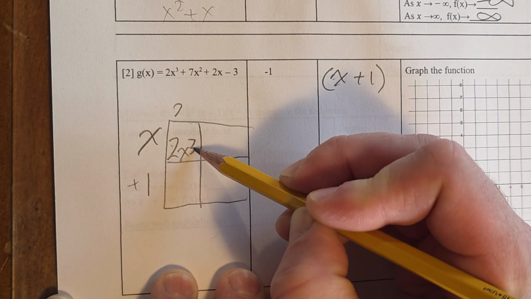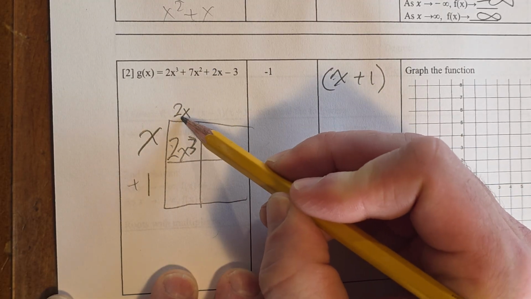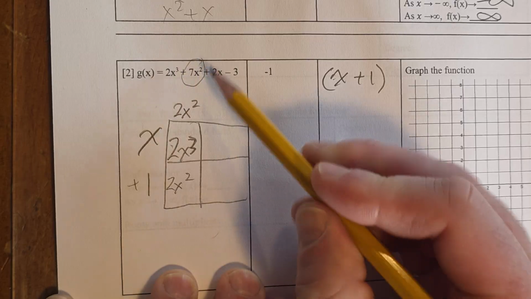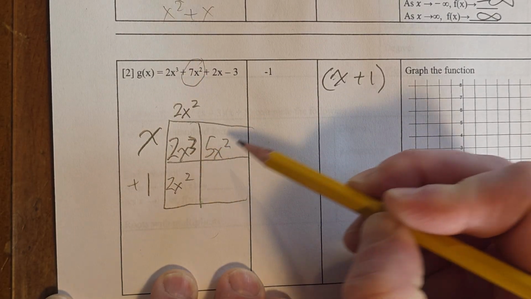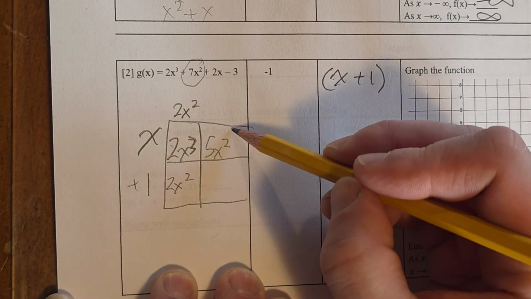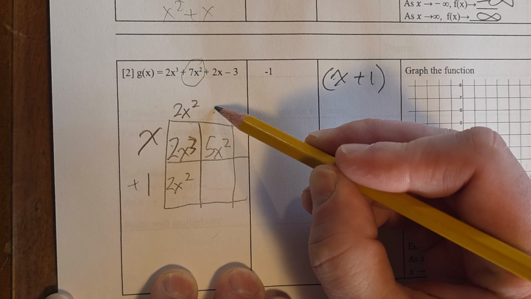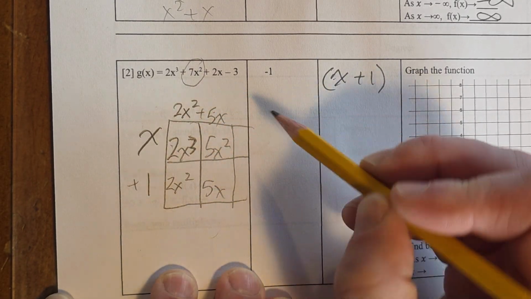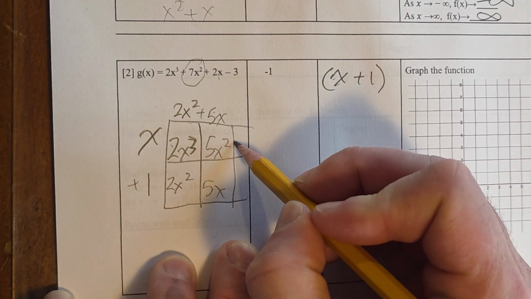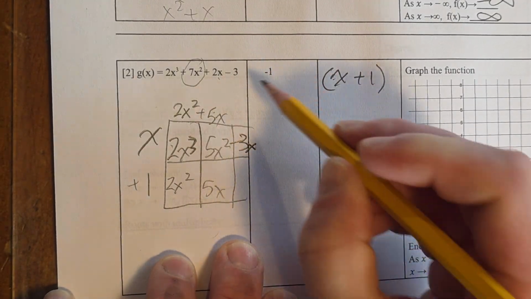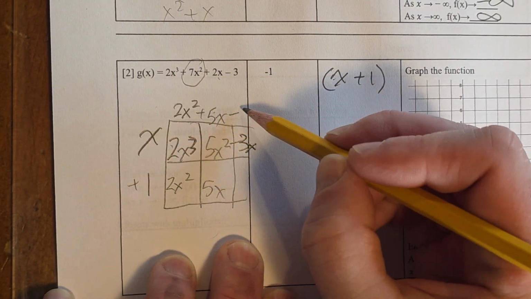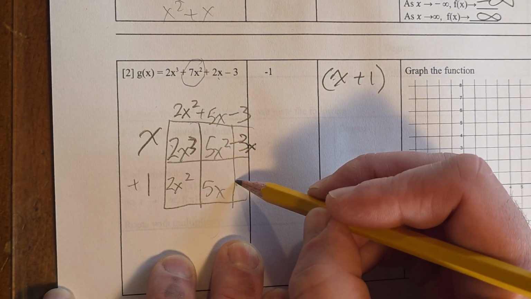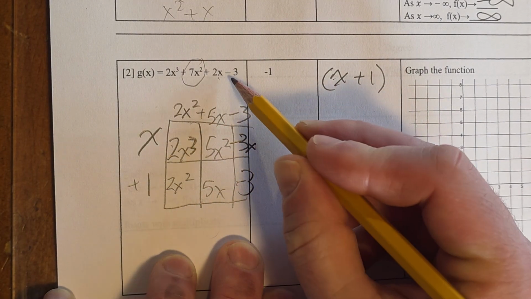Oops, 2x cubed is the first term. And dividing out an x gives us 2x squared, and multiplying down gives us 2x squared. And figuring out we are short 5x squareds, we need to go with the 5x squared there. Divide out the x, we get 5x, positive. Multiply down 5x. Ooh, we are overshot, so we need negative 3x now. And divide out the thing, and we get negative 3. And multiply down, and we get negative 3, which is the last term.